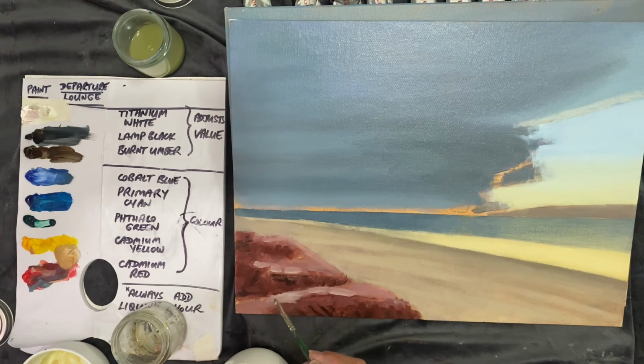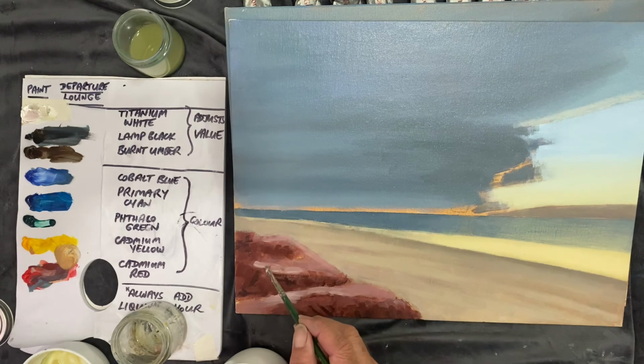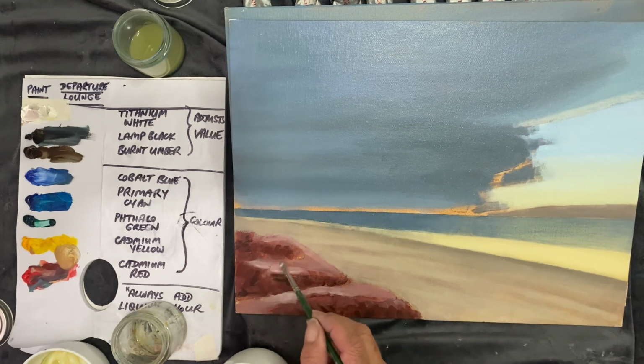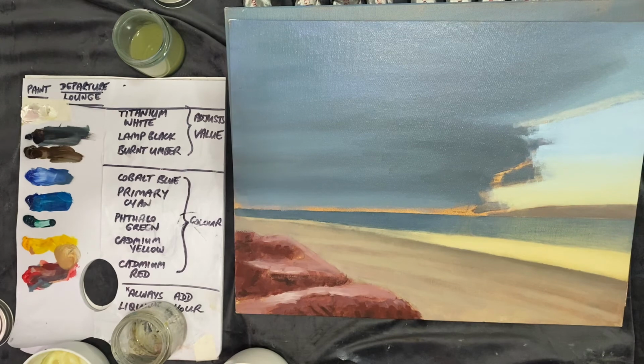You can spread that white out and get a more natural look. You want the white there, but not quite in the quantities that I put it. Look, that'll do. Okay, so that's our last video for modelling. Next week we go into detail.